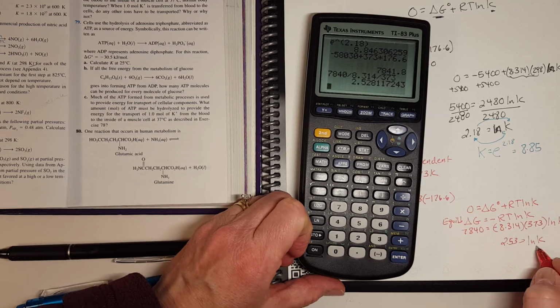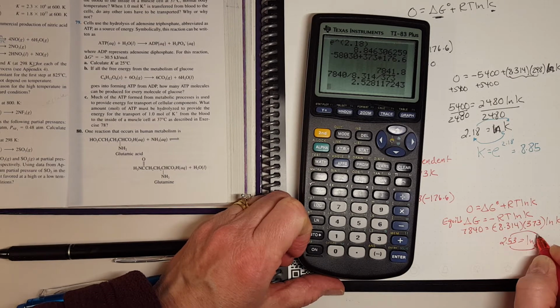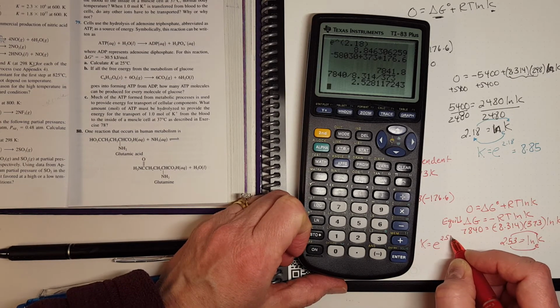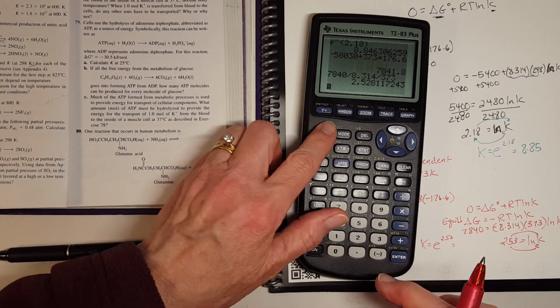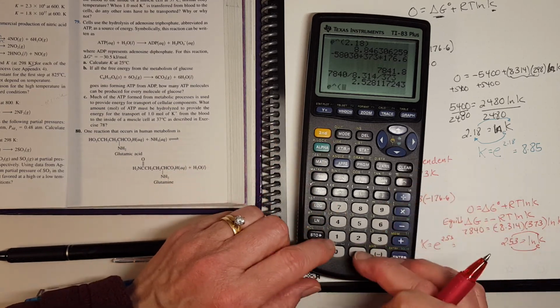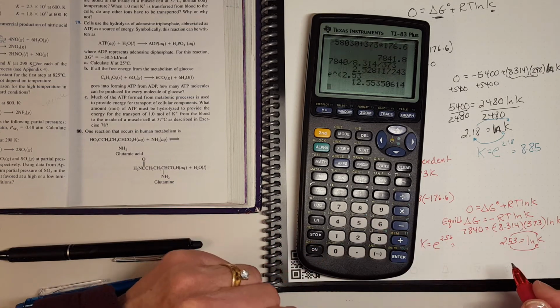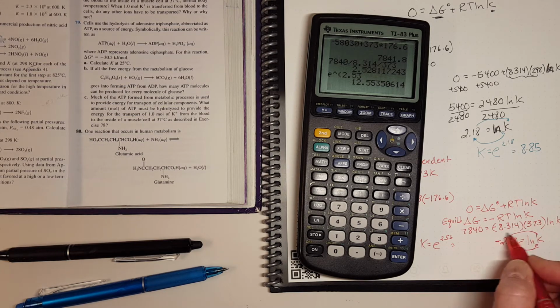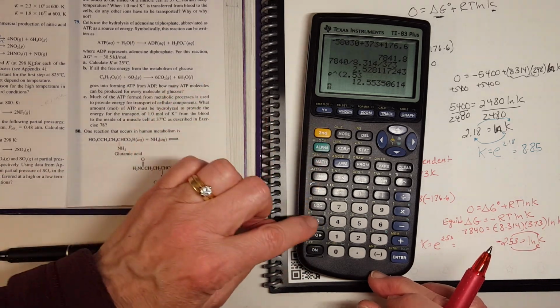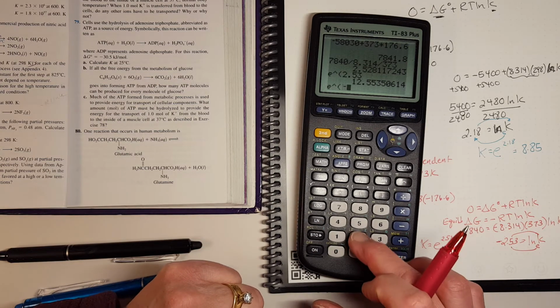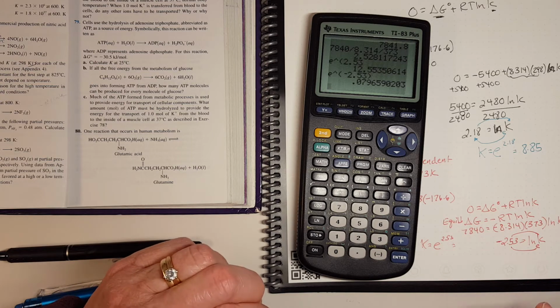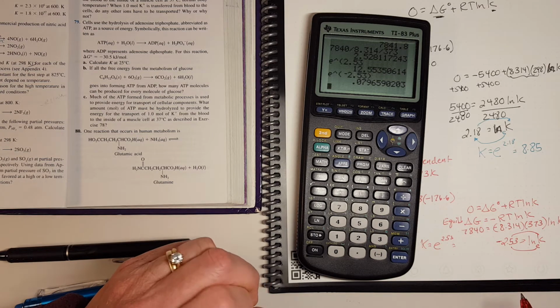And so e raised to that equals K. So K is equal to e raised to the 2.53, which is equal to, let's see. Oh, it should be negative. So this should be a negative number because when I divided, that should have come out to be negative. So let me try that again. e raised to the negative 2.53. And we get 0.080.